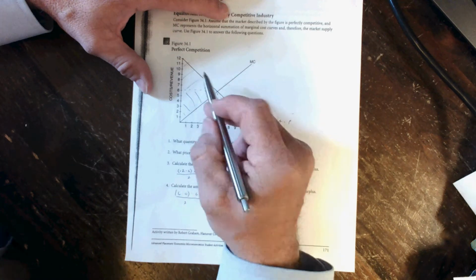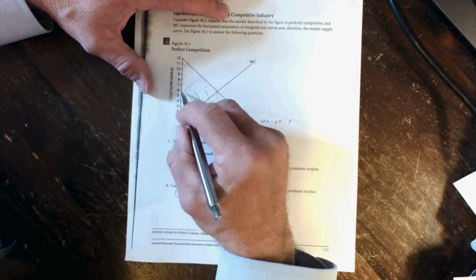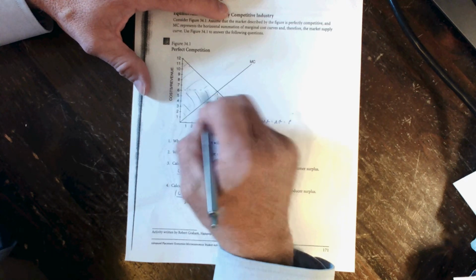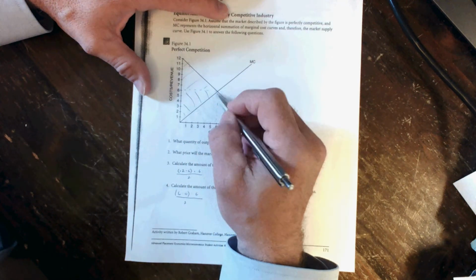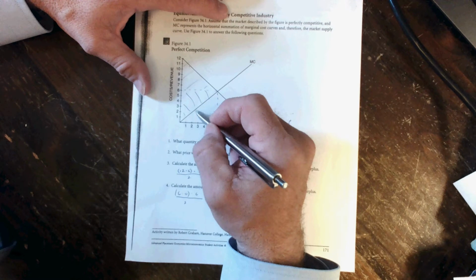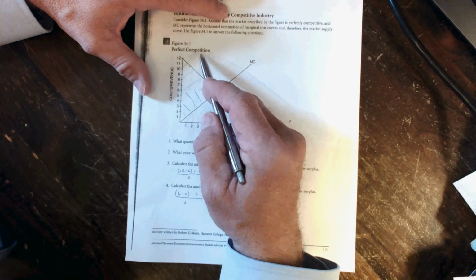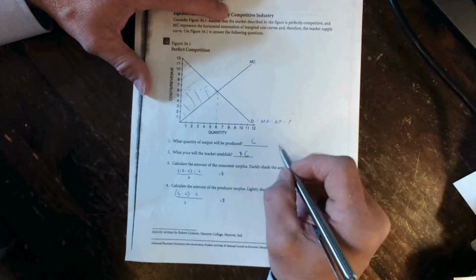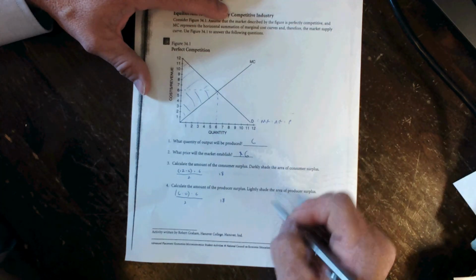There are some consumers who value the product more than the equilibrium price, but they're not required to pay more because they can buy at the equilibrium price. There are some producers who are more efficient and were willing and able to sell at the lower price, but they don't have to because in a purely competitive market they can sell as much as they want at the equilibrium price. Now let's see what happens to our price quantity combinations and our surpluses when we compare that to a monopolistic industry.